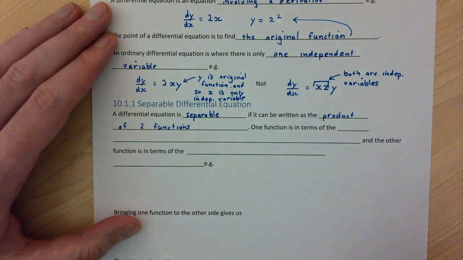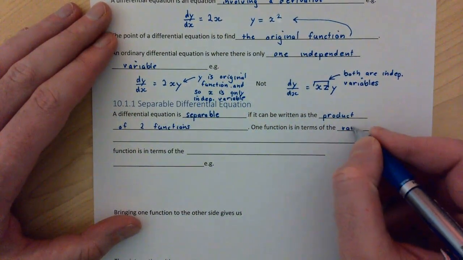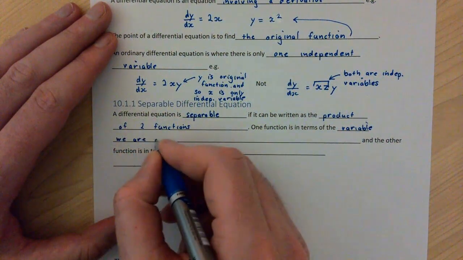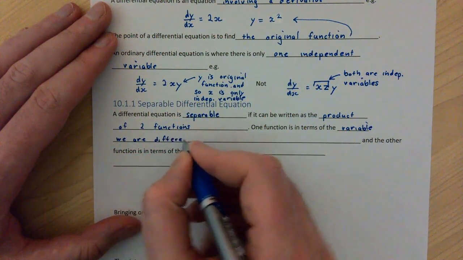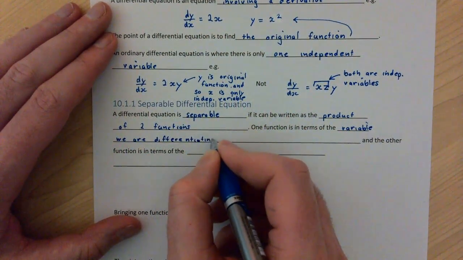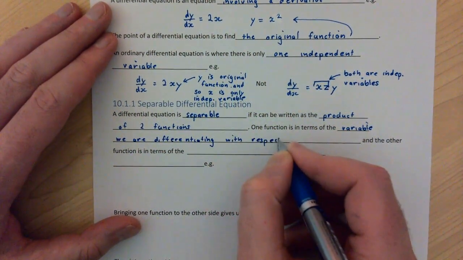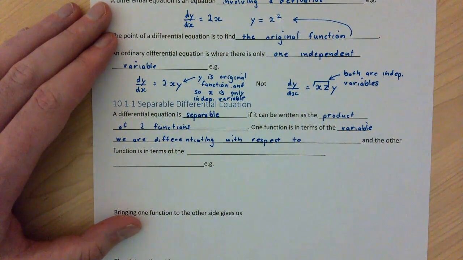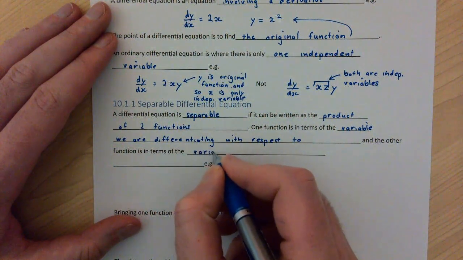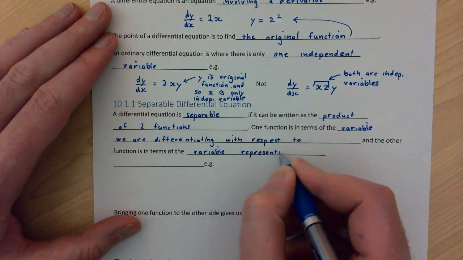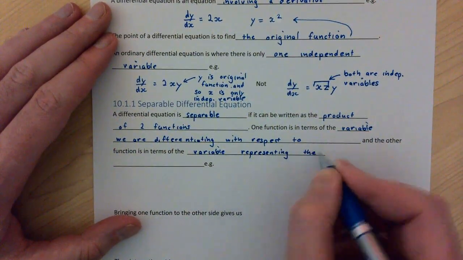One function is in terms of the variable we are differentiating with respect to, so that's like the x in the dy dx, and the other function is in terms of the variable representing the original function.